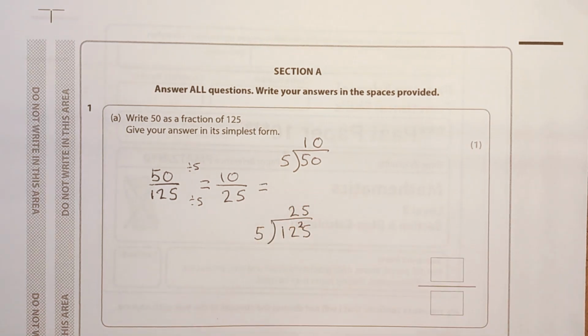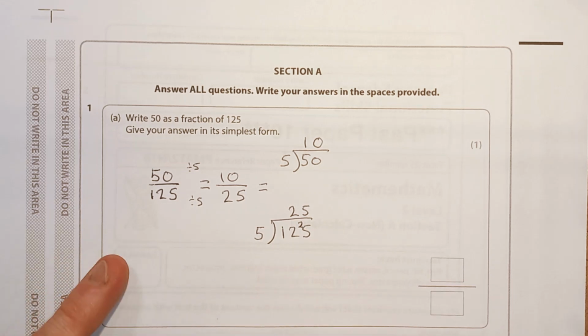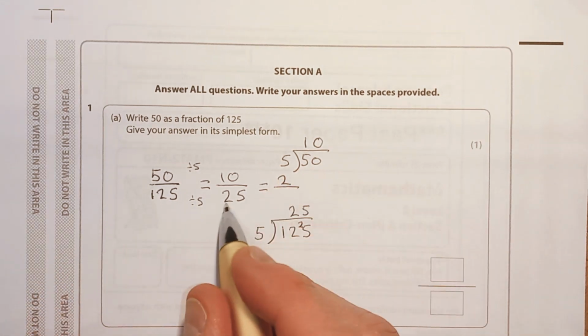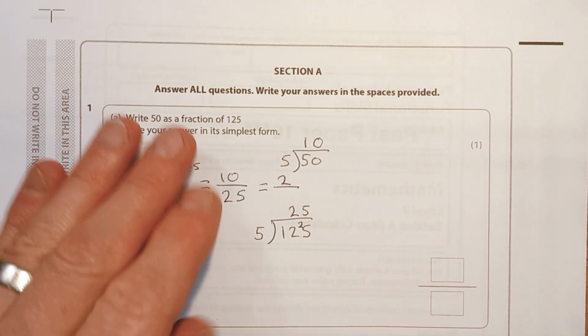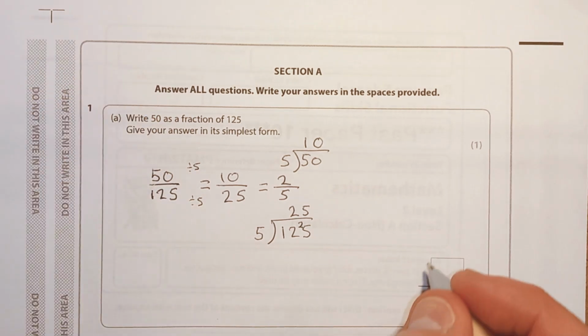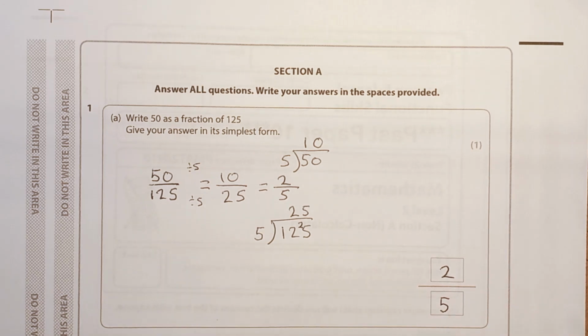Now, instead of using the bus stop method, I'm just going to say 10 divided by 5, we've got 5, 10, that's twice. And 25 divided by 5, 5, 10, 15, 20, 25, that's 5 times. So 50 as a fraction of 125 in its simplest form is 2/5.